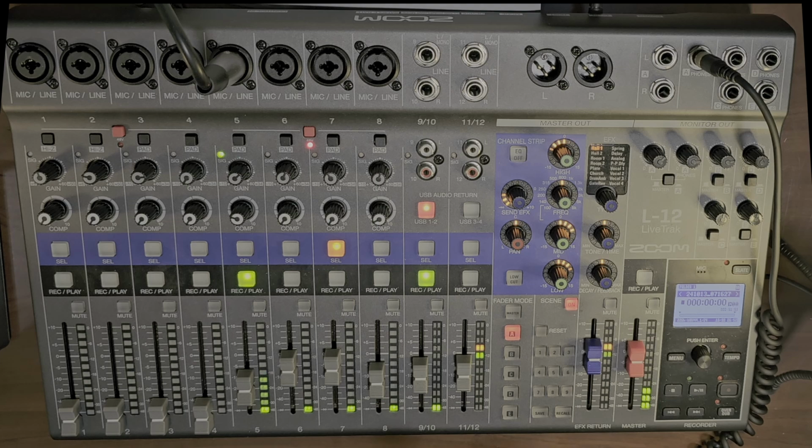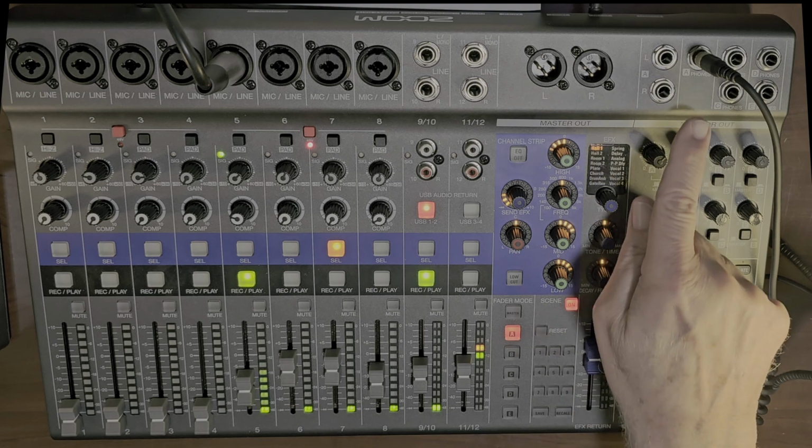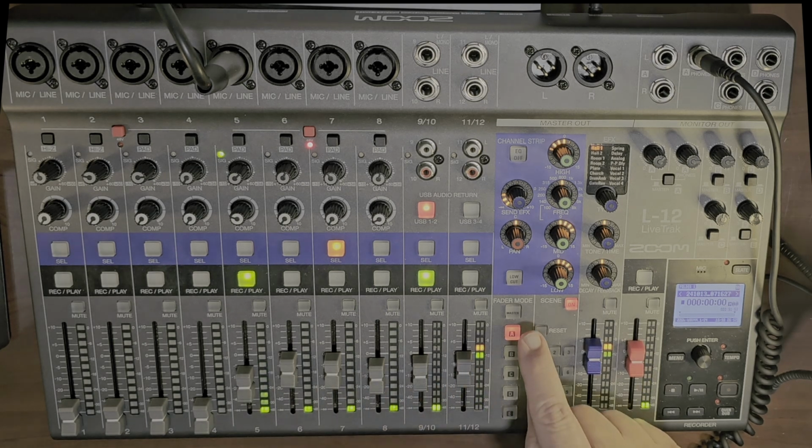All right, but there's more. You've got B, C, D, and E, and that corresponds to your headphones. If you notice your headphones, you have A, B, C, D, E. You can have separate mixes, headphone mixes, for your musicians. All right, so the fader mode saves the balance from your faders into each one of these memory locations and stores them.